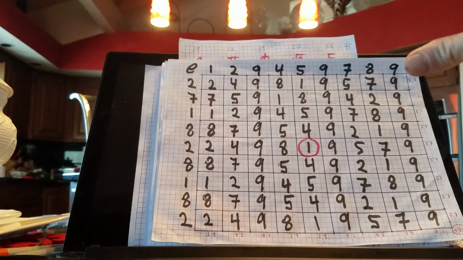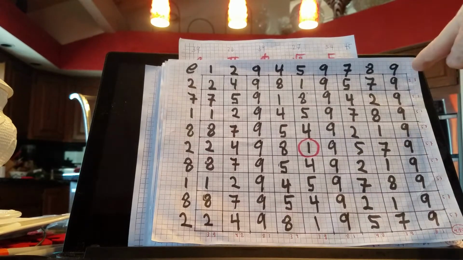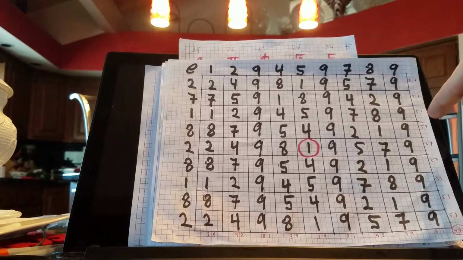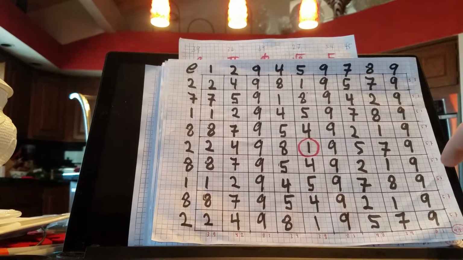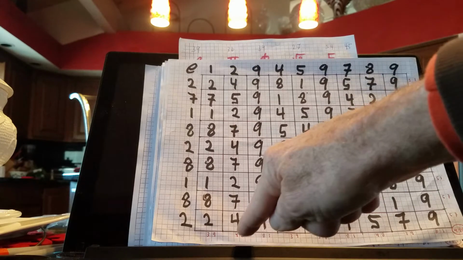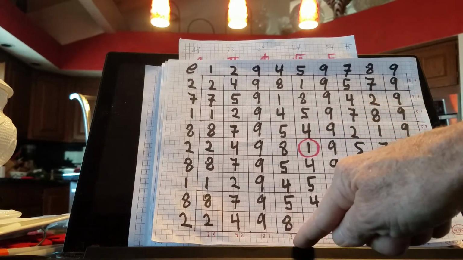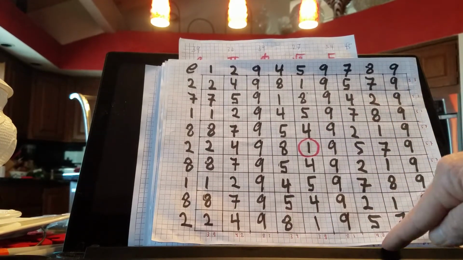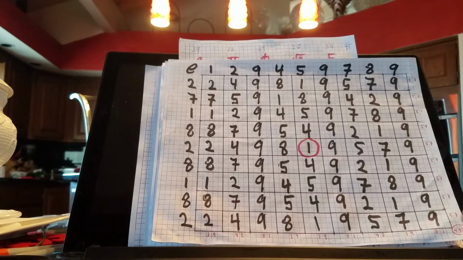On this side, we have all 3, 6, and 9 numbers, which adds up to 495, 4 and 9 and 5 is 18, 1 and 8 is 9, that's the 369 code.